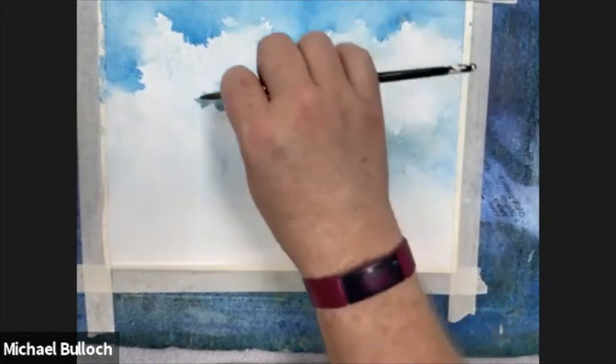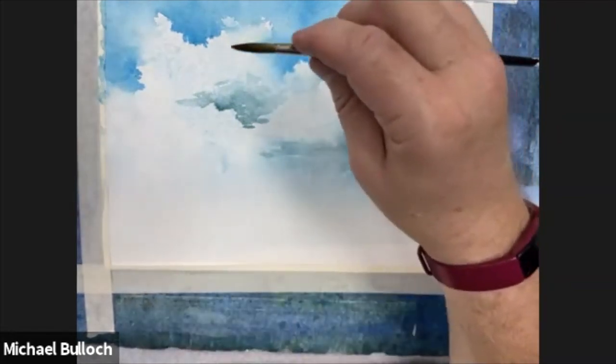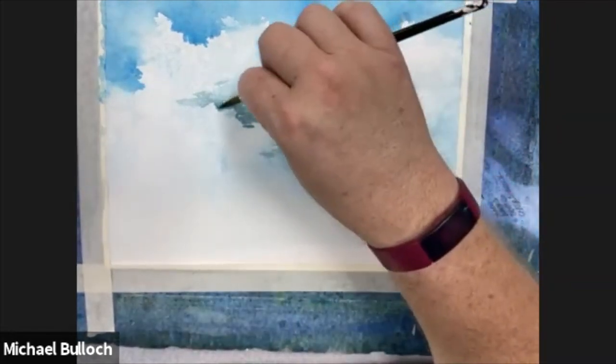Okay, so I'm just kind of pulling that in, and I'm making this up. I mean, that looks a little too dark on screen. It's way darker than it actually is, but that's all right.